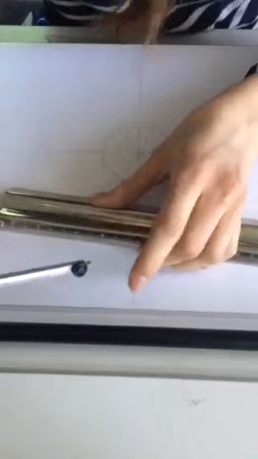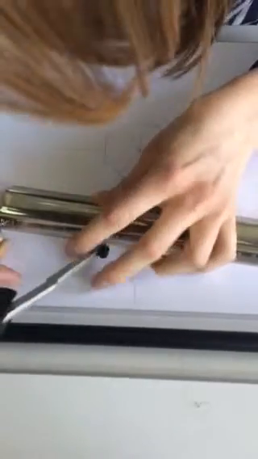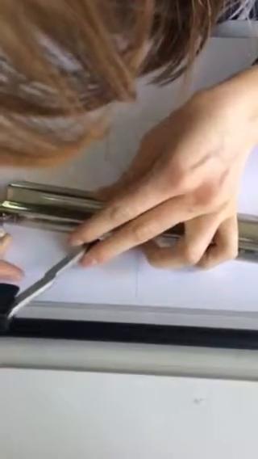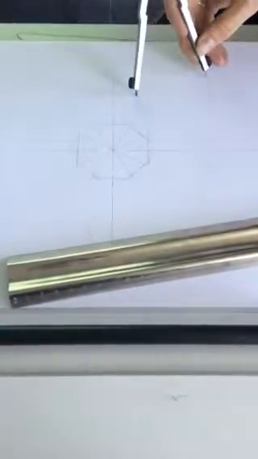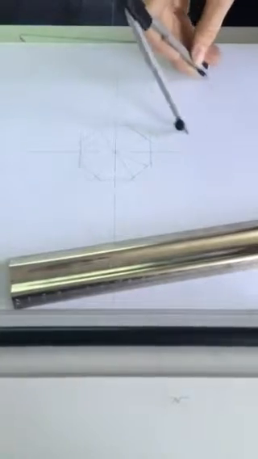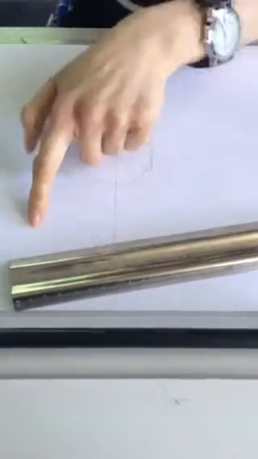Set my compass back to 72. And that should create my tangent line between that semicircle and the other. And you would repeat that around your drawing.